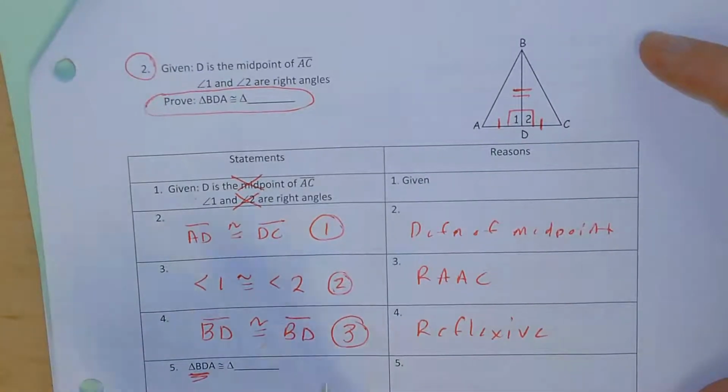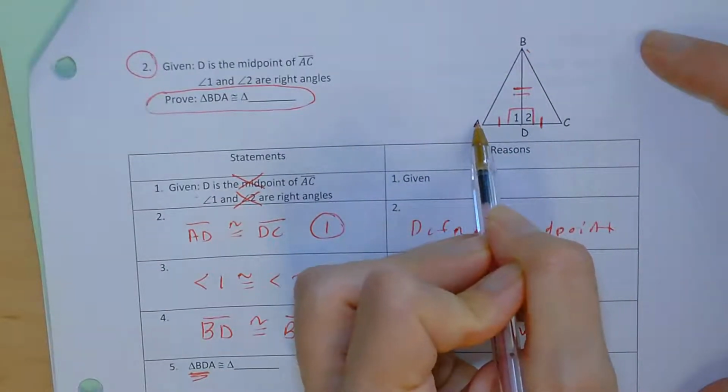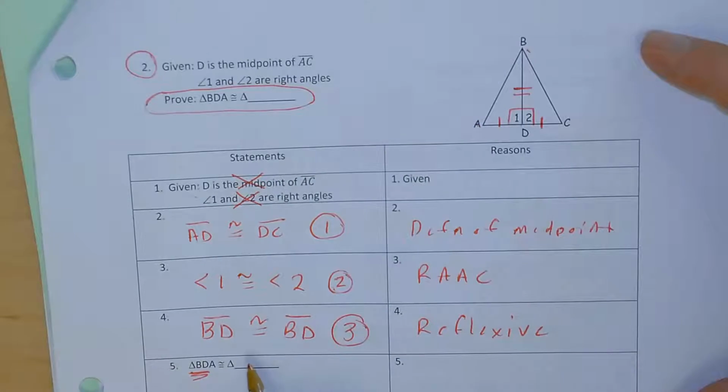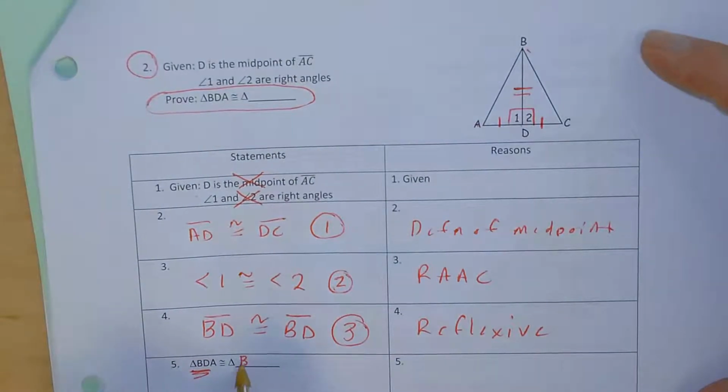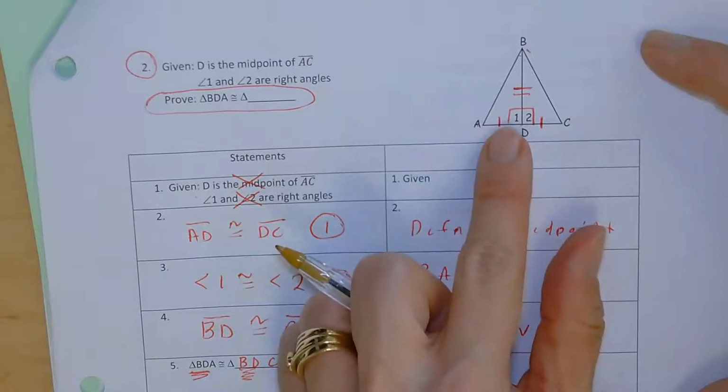So let's go to your picture. B, D, A. And remember that order matters. So you've got to think of the angle that matches with B and the other triangle. So that's going to be another B. And then D, and then C. Now I've got all my body parts matching up, and this is called a congruence statement, like we did on the front page.